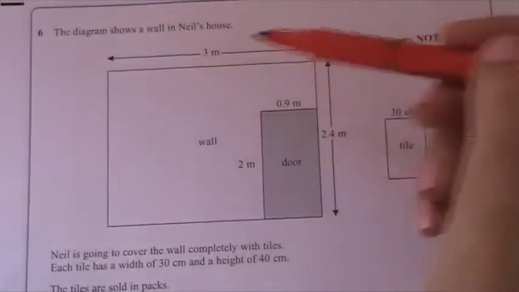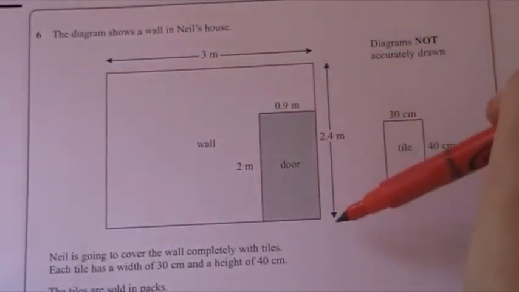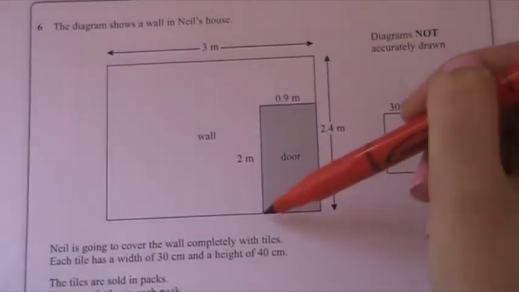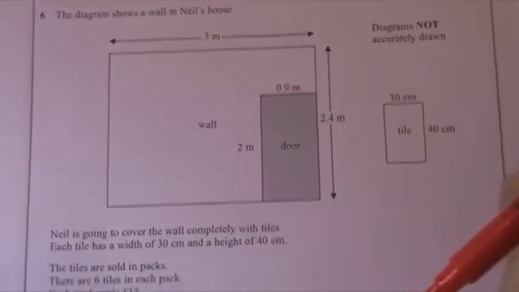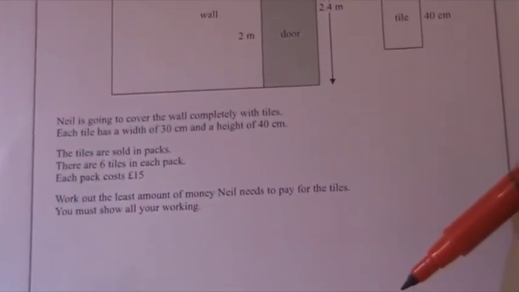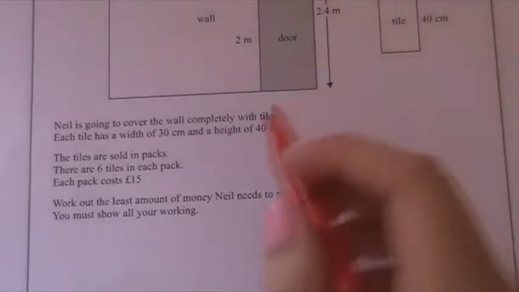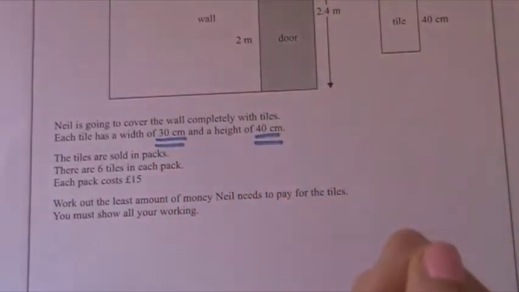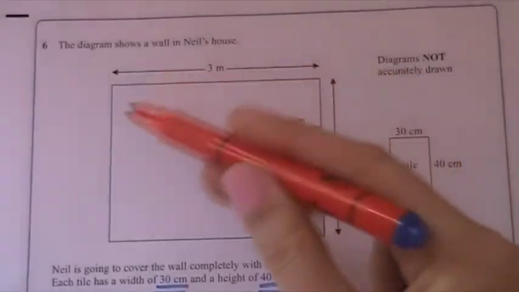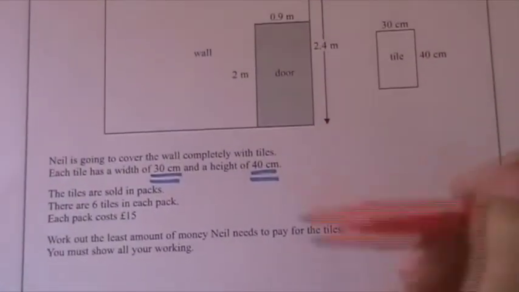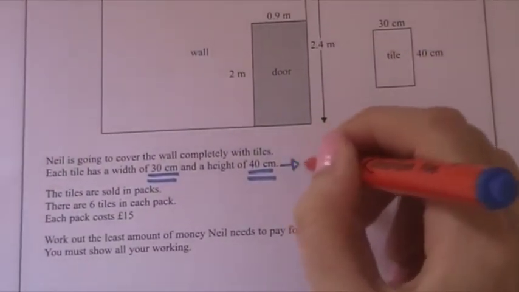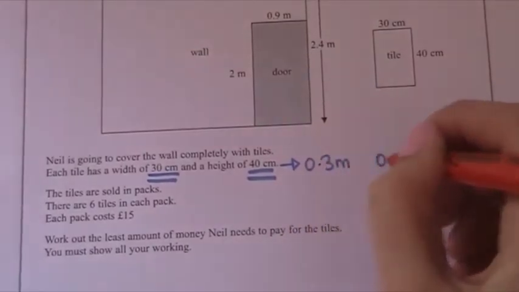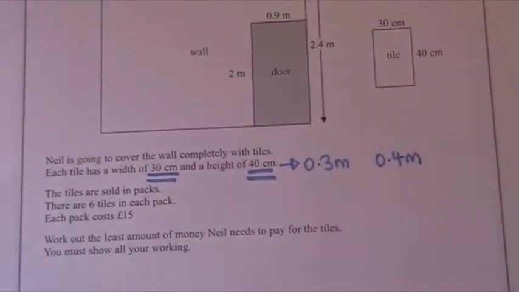So we can see that the total area of the wall, 3 metres by 2.4 metres, and it's got a door in it, 2 metres by 0.9 metres. Neil is going to cover the wall completely with tiles. Each tile has a width of 30 centimetres and a height of 40 centimetres. Now straight away I can see that the wall and the door are measured in metres and my tiles in centimetres. So I'm going to just quickly convert these to metres to save me forgetting later.